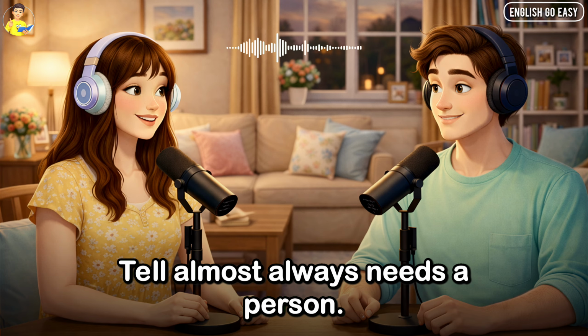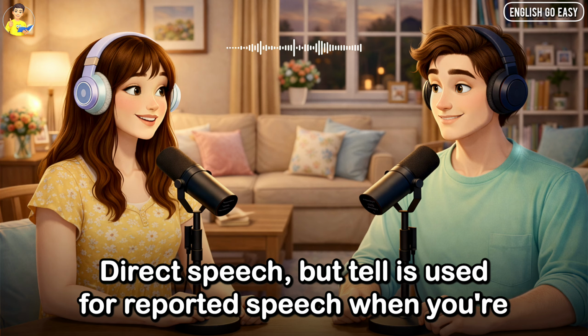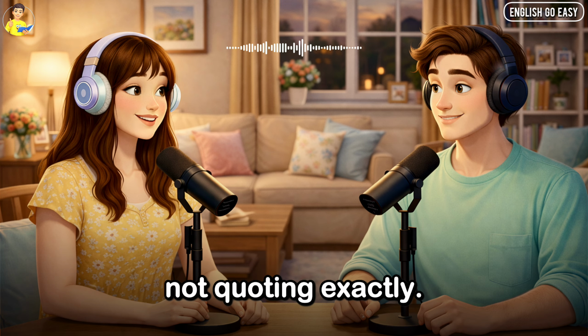Now let's go deeper. Say is often followed by the actual words in quotes. He said, I'm tired. You're reporting his exact words. She said, we need to leave now. Direct speech. But tell is used for reported speech when you're not quoting exactly. He told me he was tired. No quotation marks. You're paraphrasing. She told us we needed to leave. Reported speech.